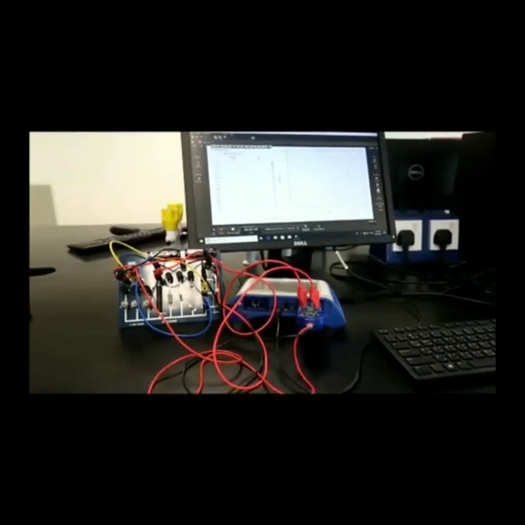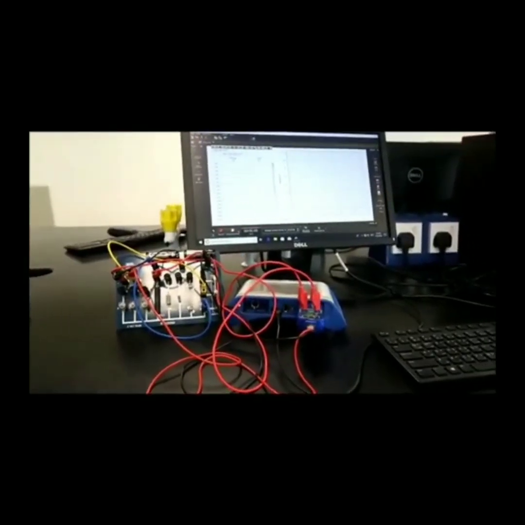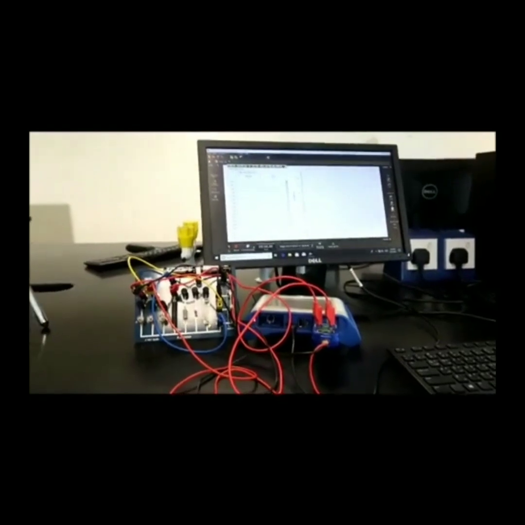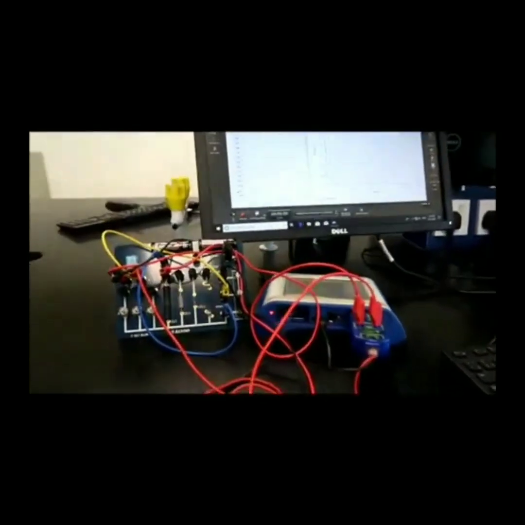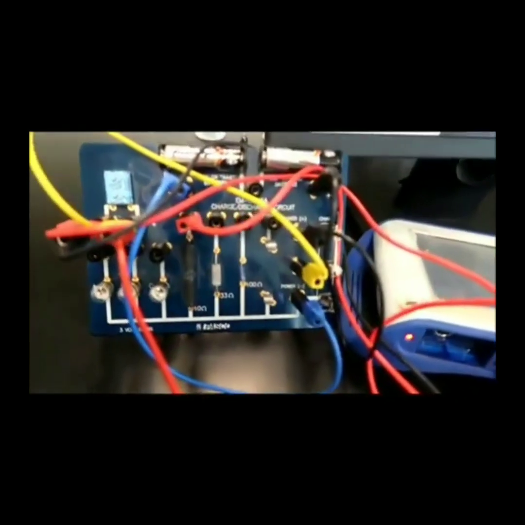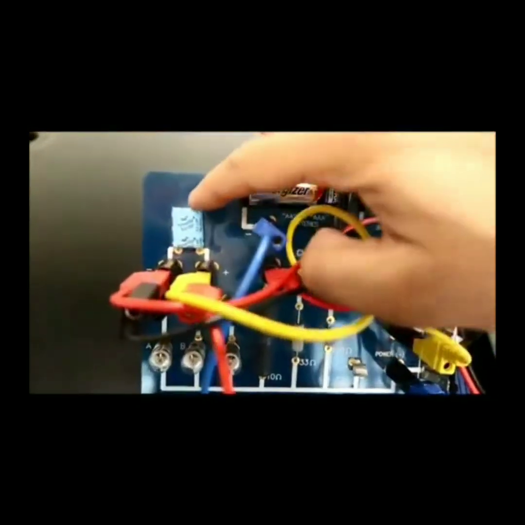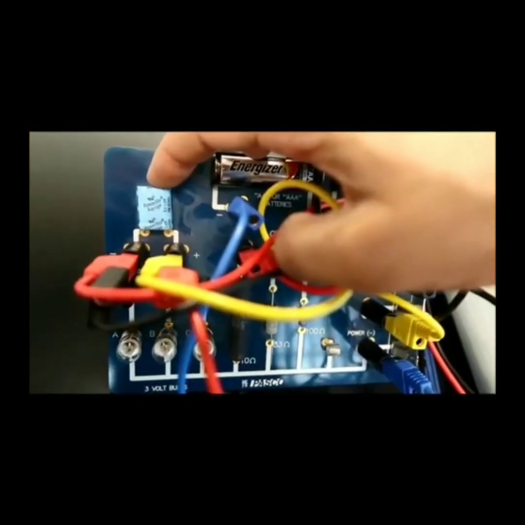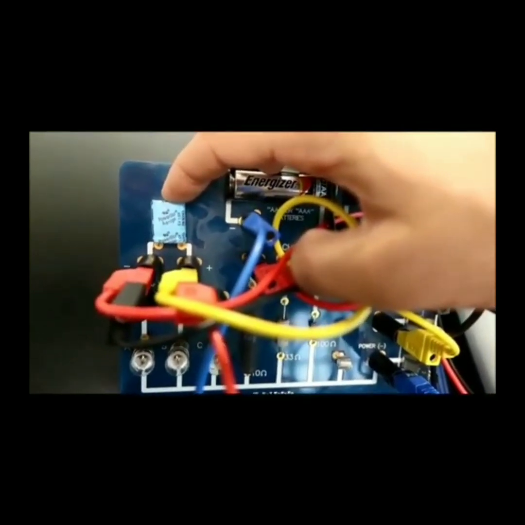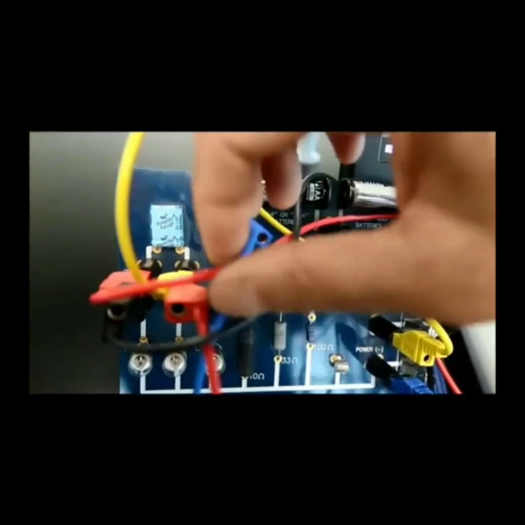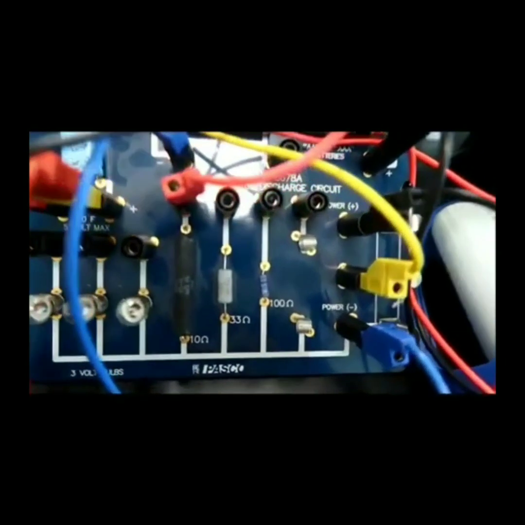This is the RC circuit, which was already discussed in the class. In this experiment, we will use this circuit, which in fact consists of the capacitor. This is the capacitor, this one, and it is a capacitor of value 1 farad. Its capacitance is 1 farad, and we use a resistance.